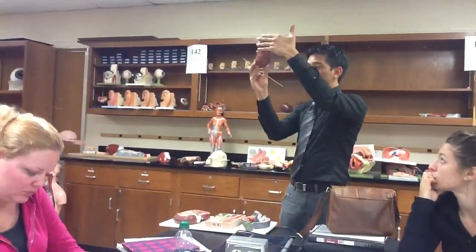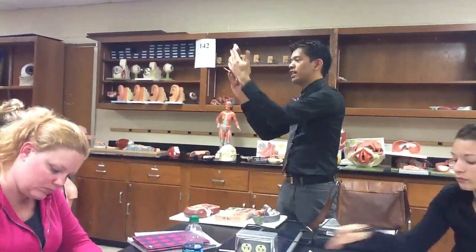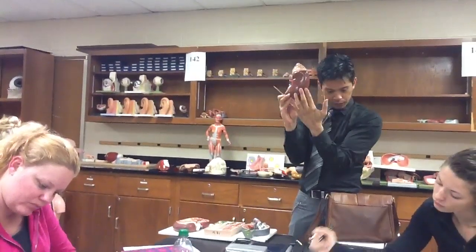First thing on the list is the renal capsule. The capsule is basically the outer covering of your kidney. That's the outer layer here, the dark red.